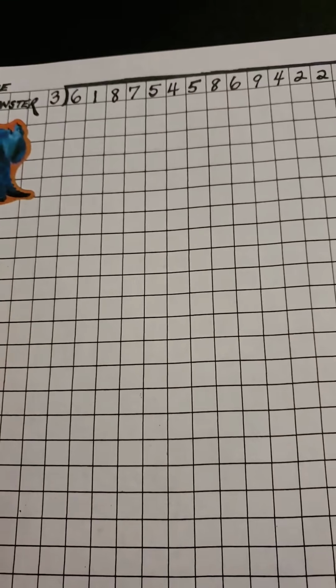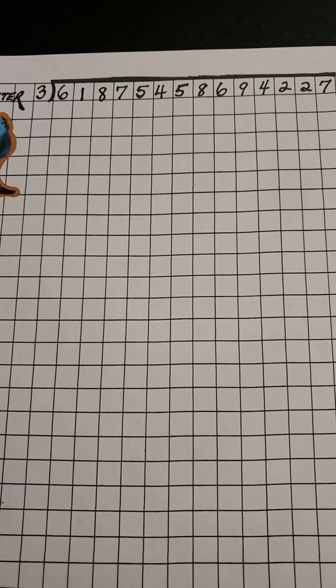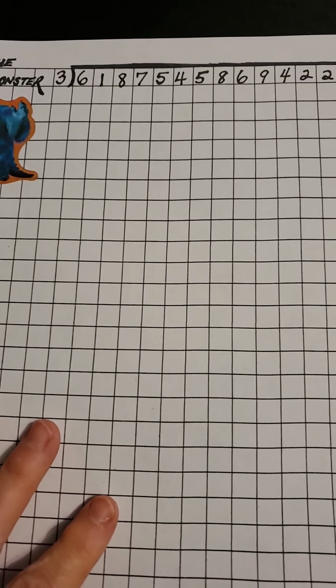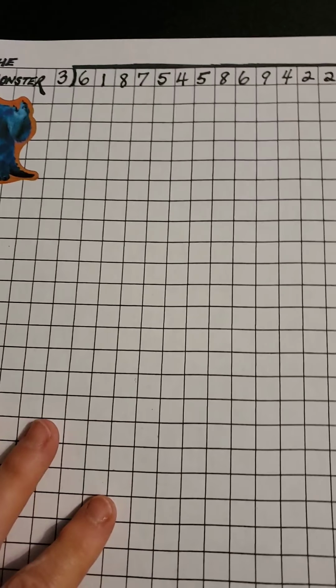Okay, so we have this really big number. It doesn't fit on the page. And one of you said that it goes off the page. The last subtraction part of our problem is off the page. All right, so let's look at this number. Nice big huge number. Look at this. Let me make sure I got the right glasses on. Okay. We've got 61,875,458,694,227. Wow. Okay, so let's do our problem.